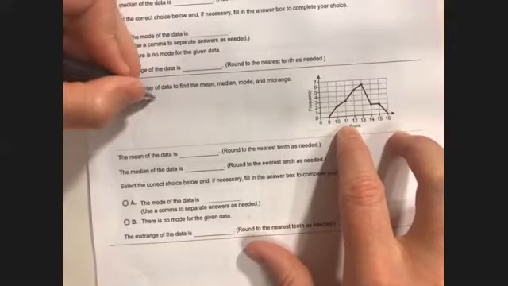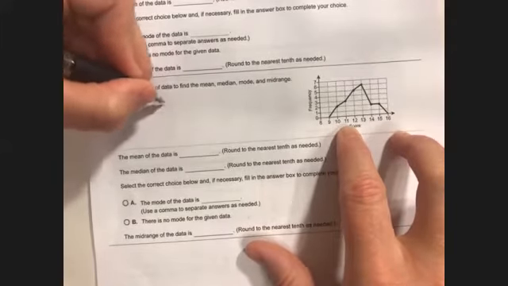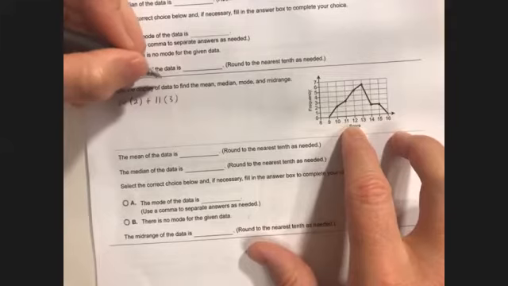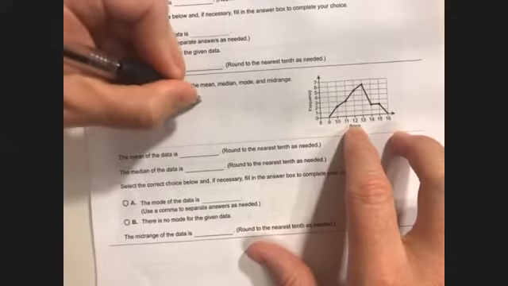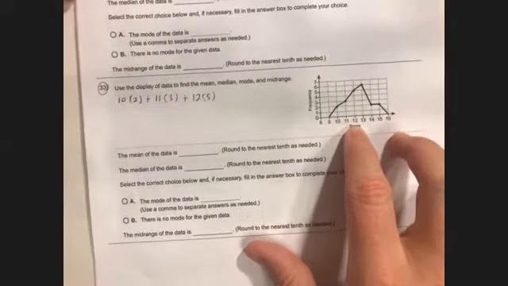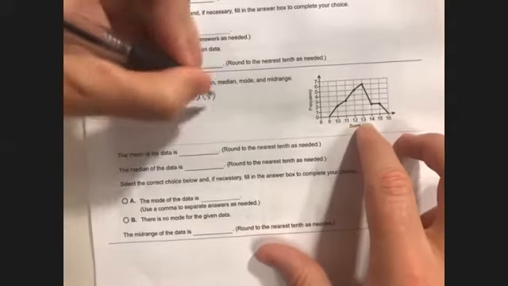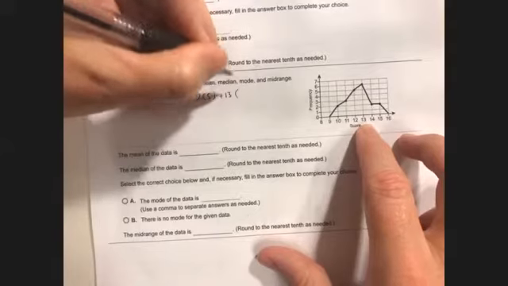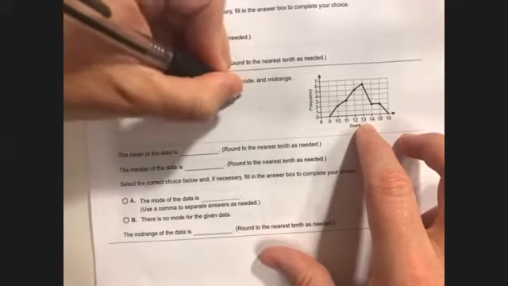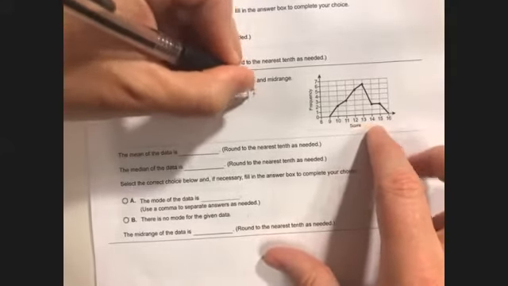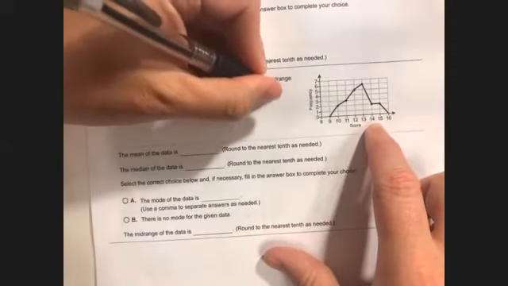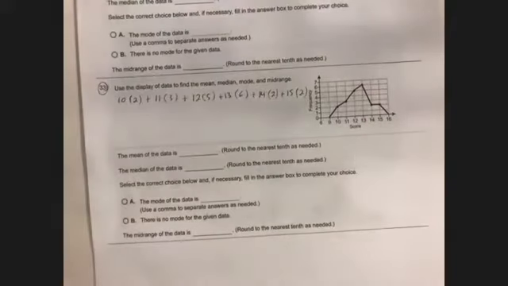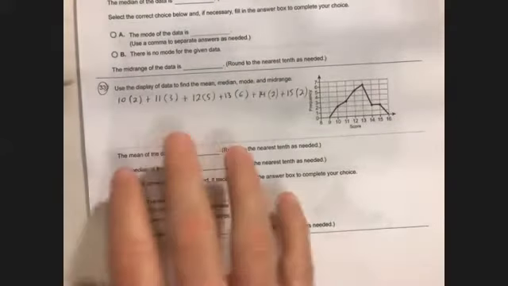The 11 shows up 3 times. The 12 shows up 5 times. The 13 shows up 6. 14 shows up twice, as well as 15. And then the 16 is back to 0, so I don't have to worry about it.